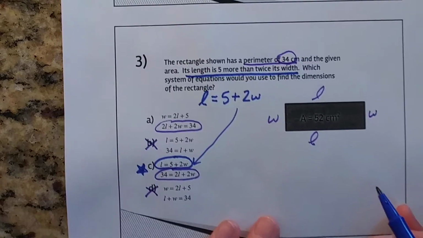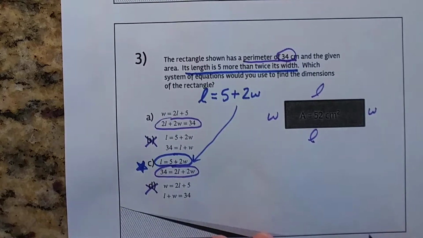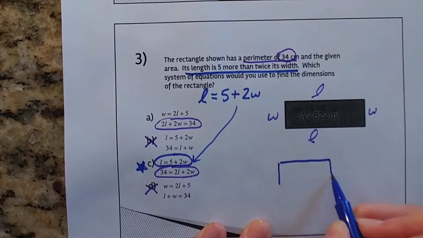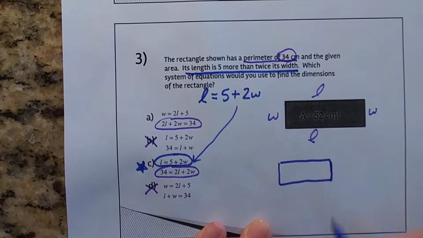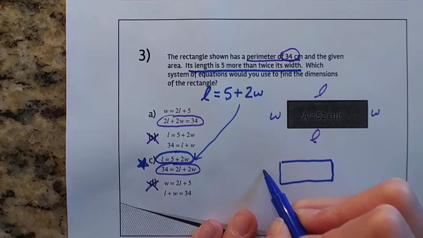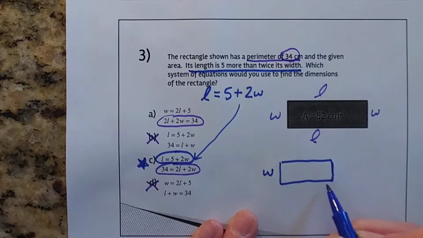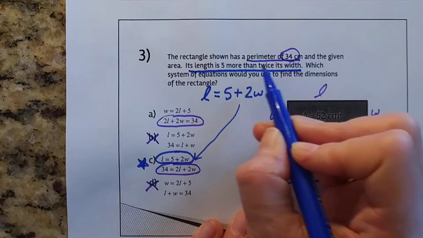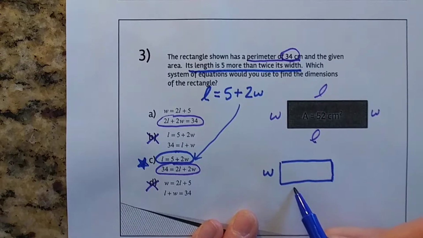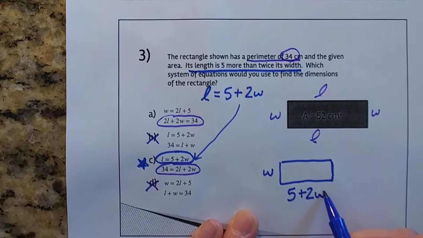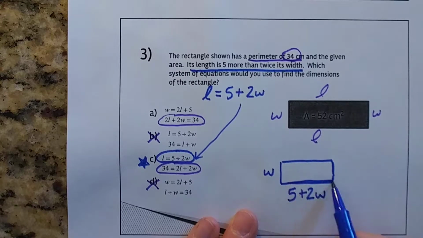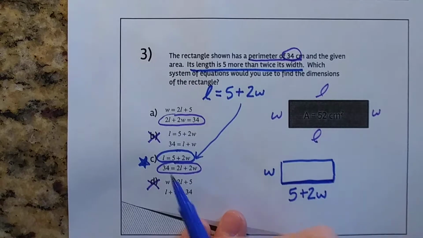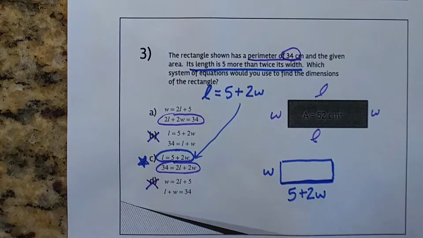Now we did something like this, try and remember, earlier in the year, where we drew a picture of a rectangle. We said, if this was the width, how would you describe the length? The length is 5 more than twice the width. So we said, well, this down here will be 5 more than twice the width, right? And so that's how we would describe this length. You could think of it that way too.